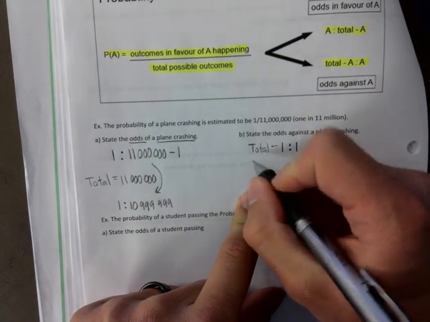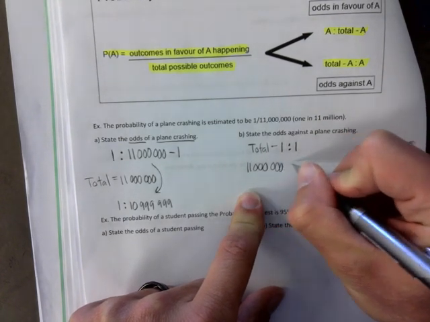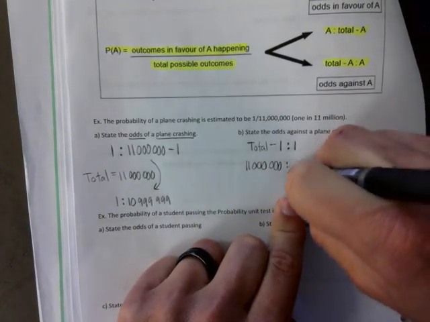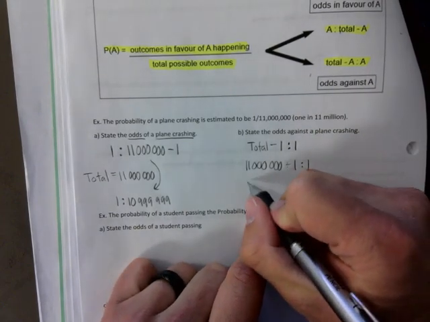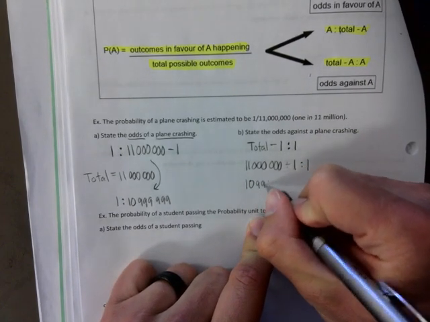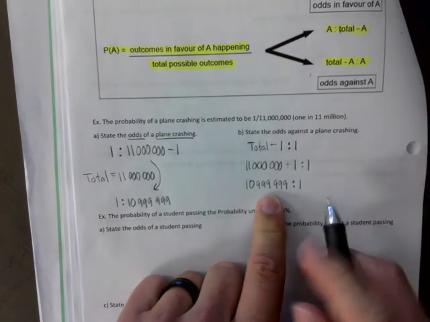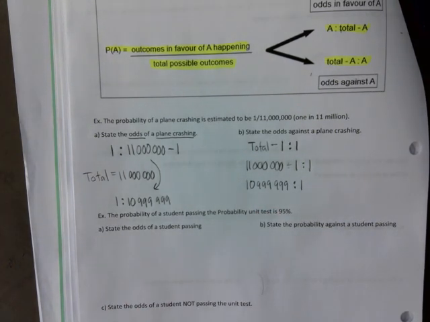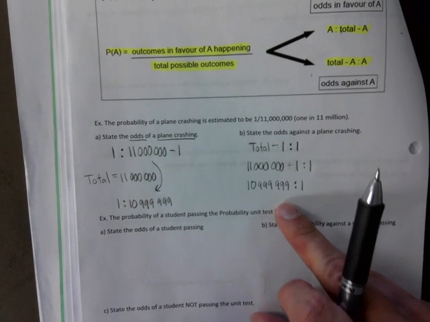So this would be 11 million minus 1 to 1. Again, we're just switching these. This is the odds against a plane crashing. Any questions in this first example?